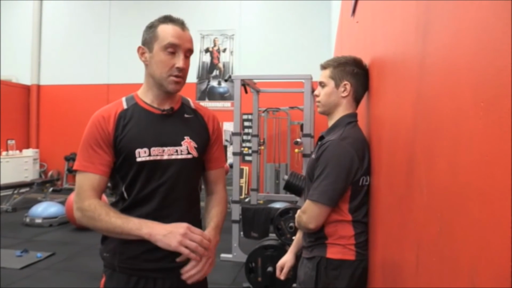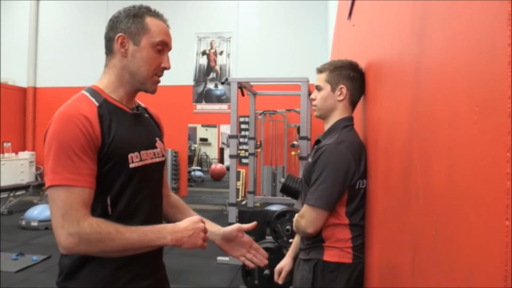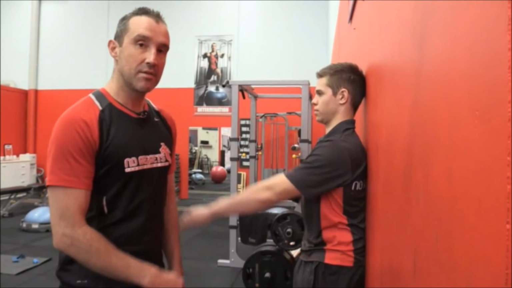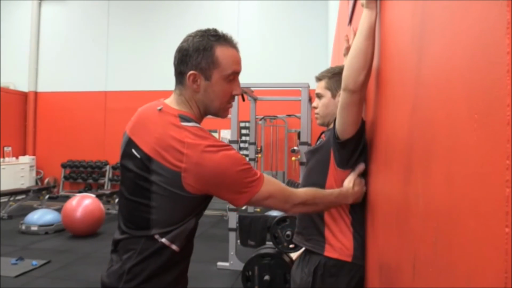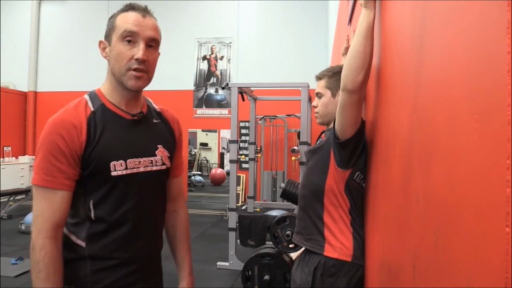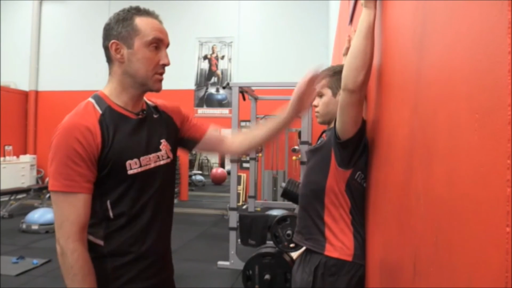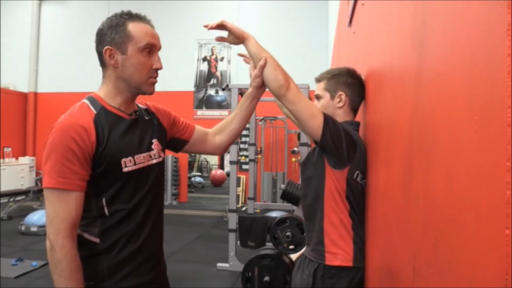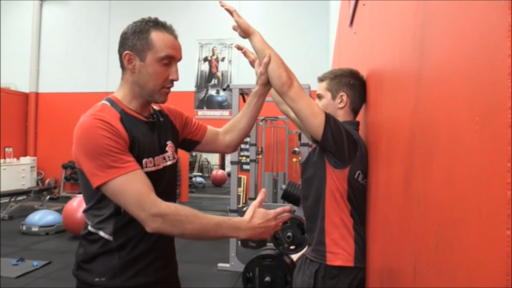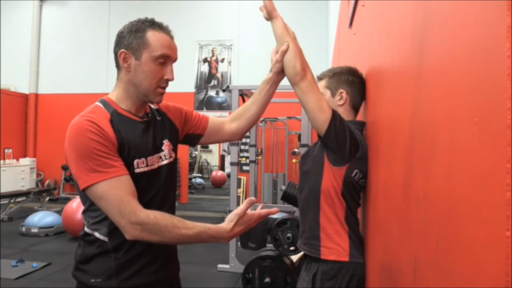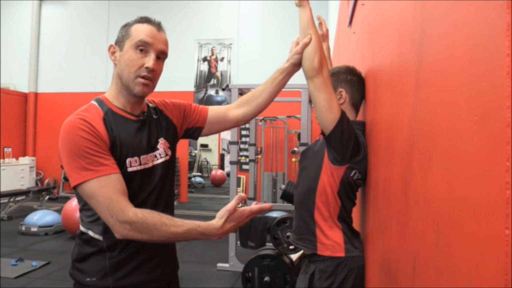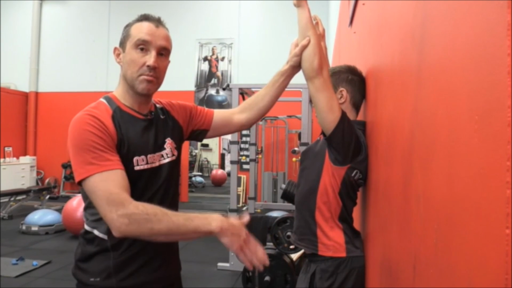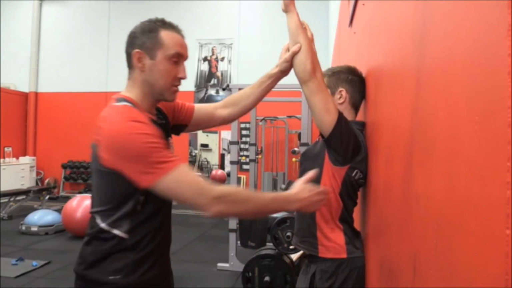All right, so Nathan's going to demonstrate the test here. As he moves his arms up above his head, we shouldn't see any part of his back lifting off the wall. If I can get my hand in anywhere, I know that there's a dysfunction in his spine. Quite often people's hands will only get to there before they have to extend their lower back to get any higher, as Nathan's just demonstrated. That's what we would usually see, which then creates problems down low from the dysfunction up high.